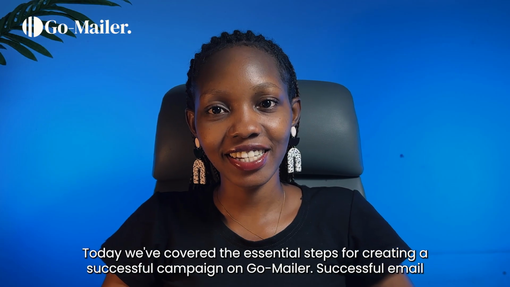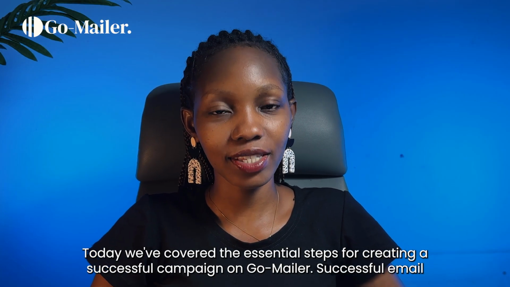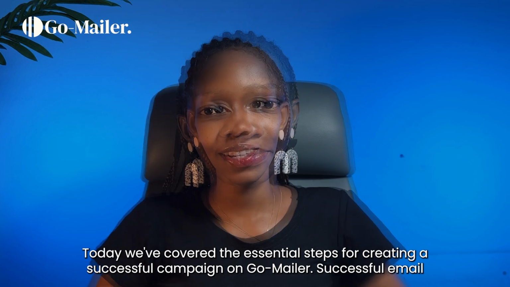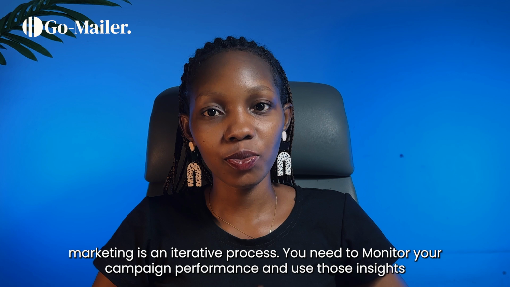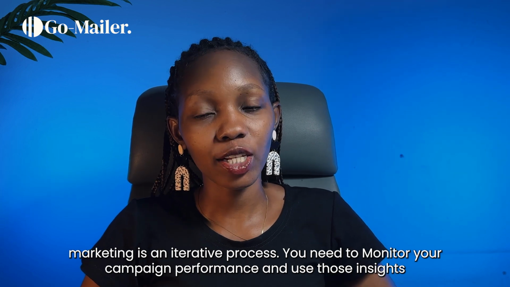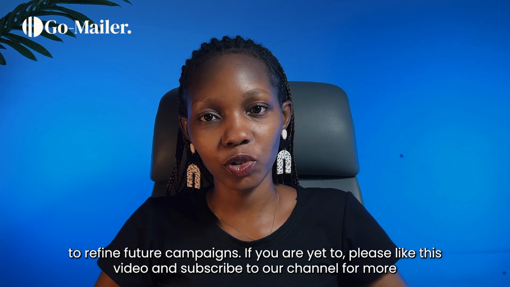Today, we've covered the essential steps for creating a successful campaign on GoMailer. Successful email marketing is an iterative process. You need to monitor your campaign performance and use those insights to refine future campaigns.